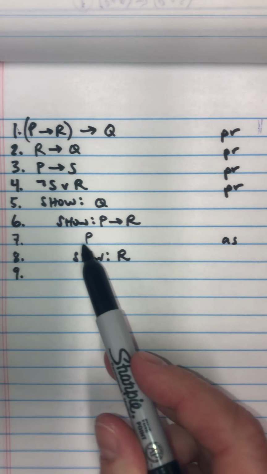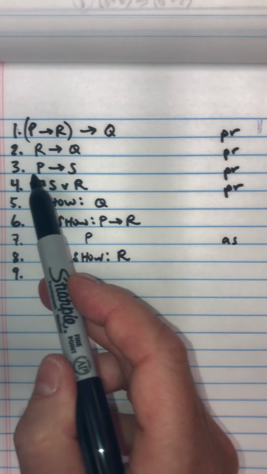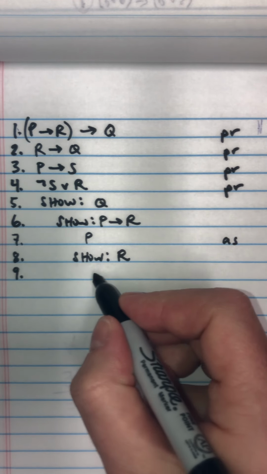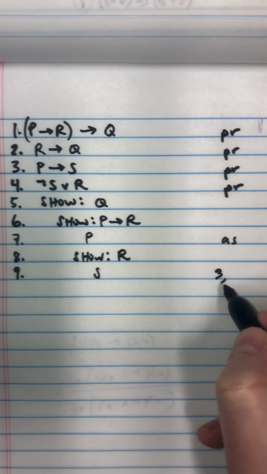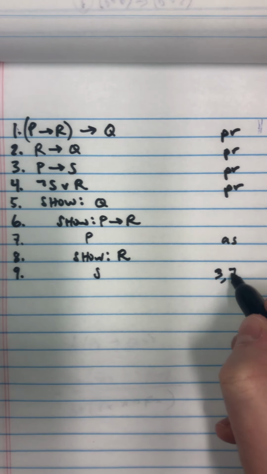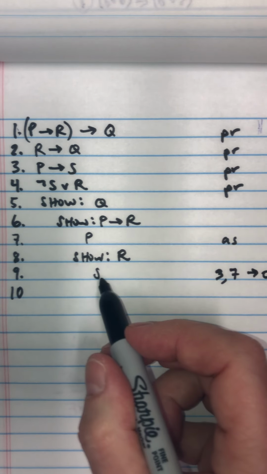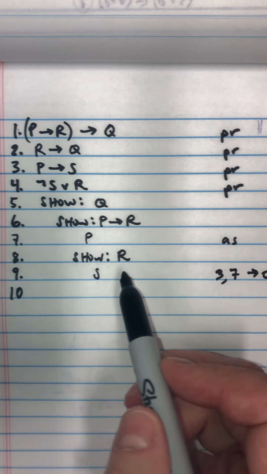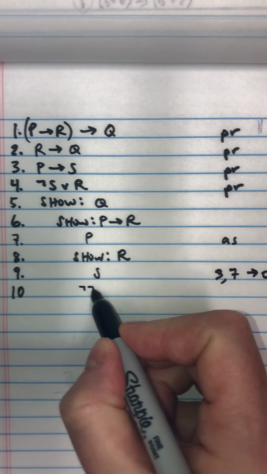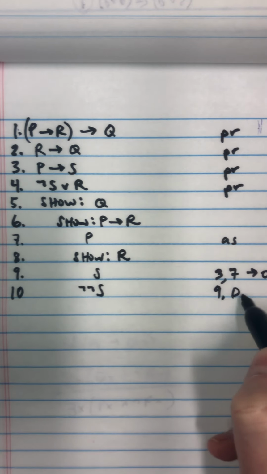Well, we've got P now, and with P we can take P and add it to line 3, P arrow S, to get S. So that's from lines 3 and 7 by arrow out. Now we've got S. If we had the negation of not S, we could get R, which is what we're looking for, so I'm going to double negate S. That comes from line 9 by our DN rule.